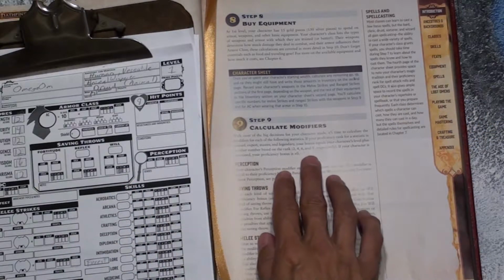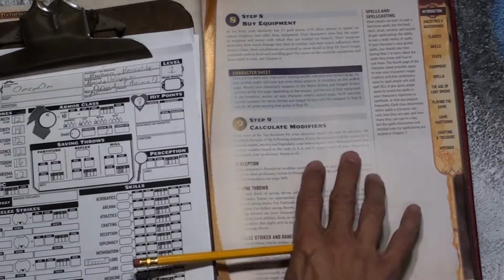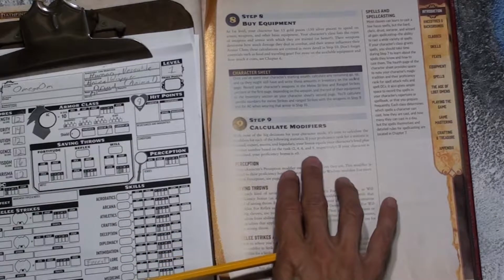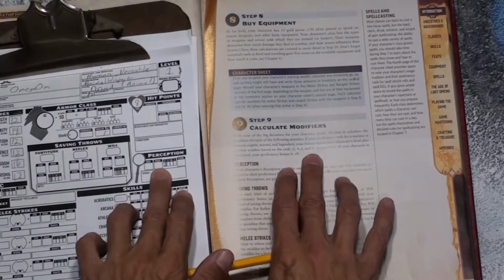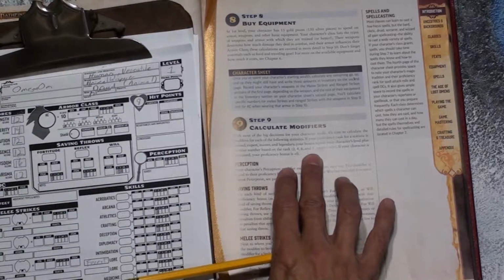Say you're level 20, the highest level. It would be 20 plus 8 if you're legendary. So you get a 28 added on to your roll. So the lowest you're going to get is 29. That's the lowest roll you could possibly get.